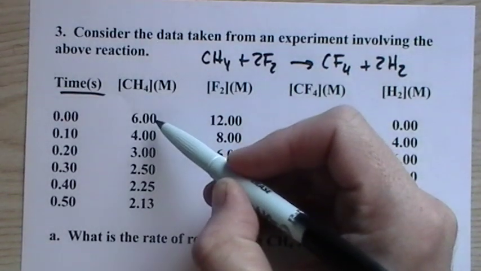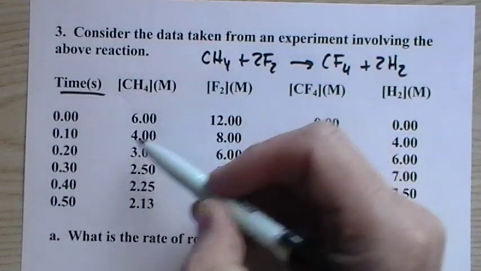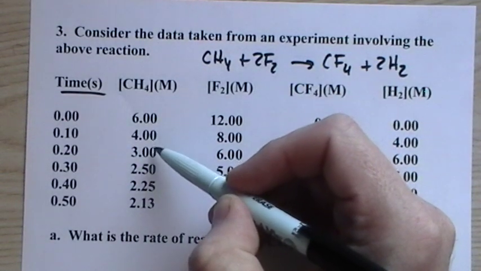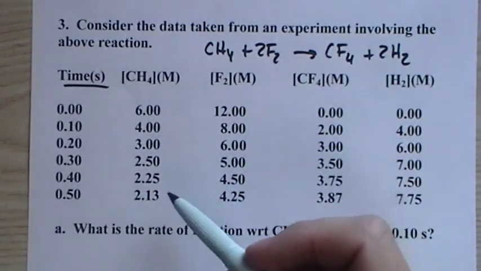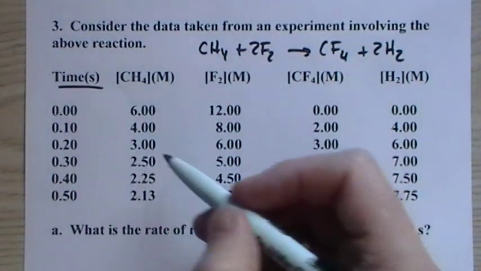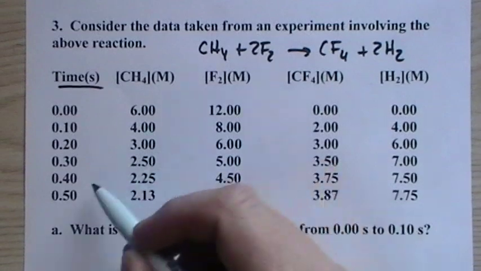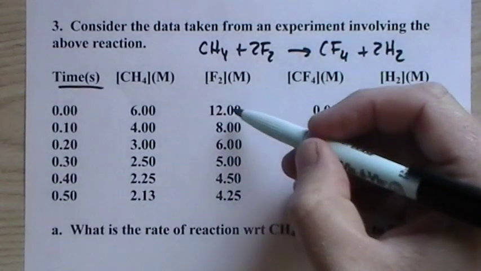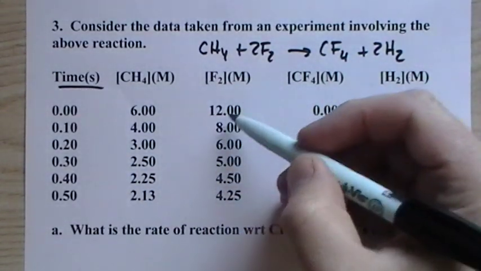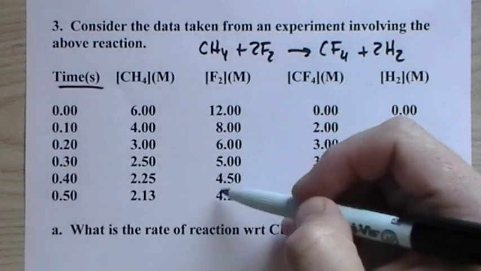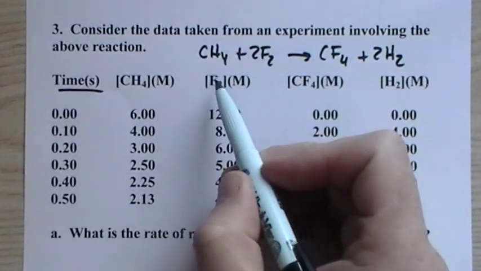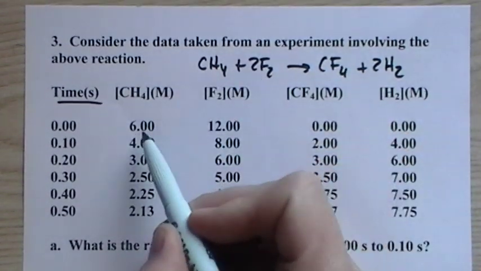You can see the methane starts out at 6 moles per liter. After a tenth of a second, it's down to 4 moles per liter. After 0.2 seconds, it's down to 3 moles per liter. You can see that it's dropping. The fluorine is dropping too, and you can see that fluorine is dropping at twice the rate, and it should, because our reaction is 1 to 2.